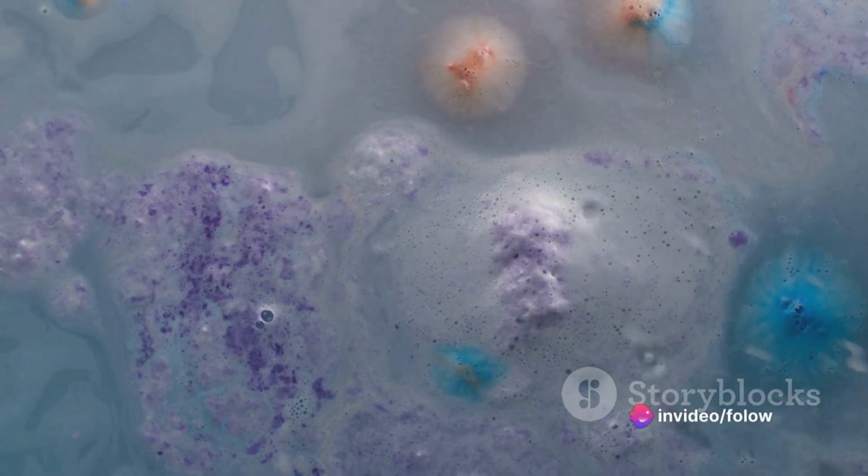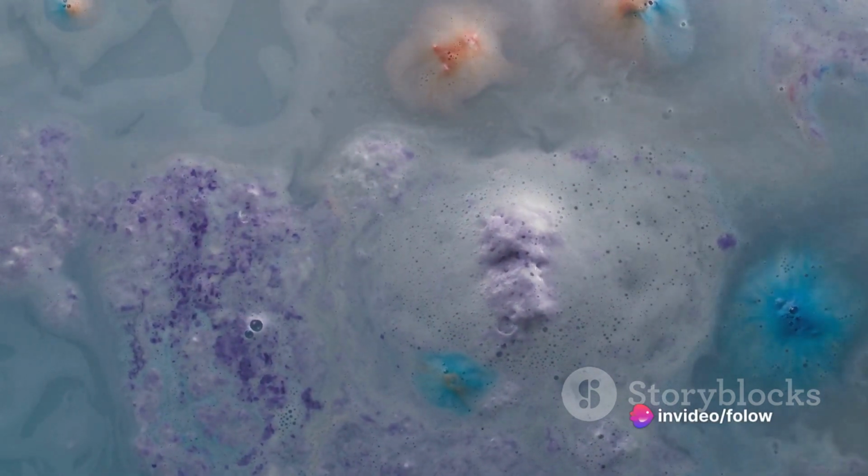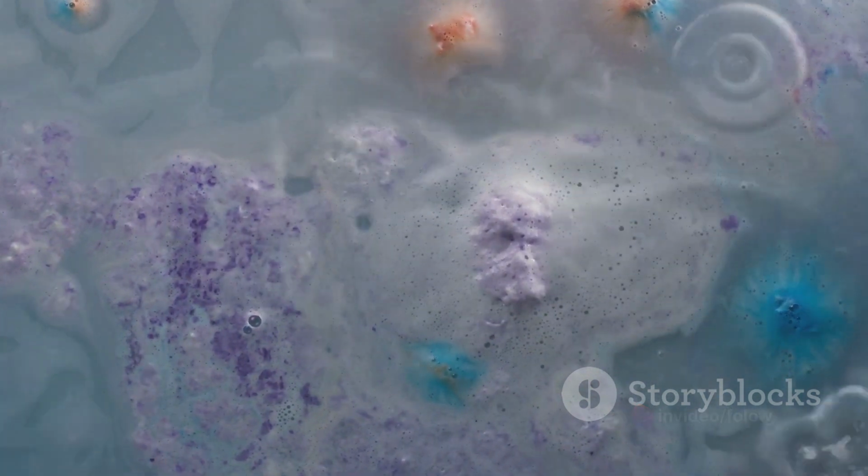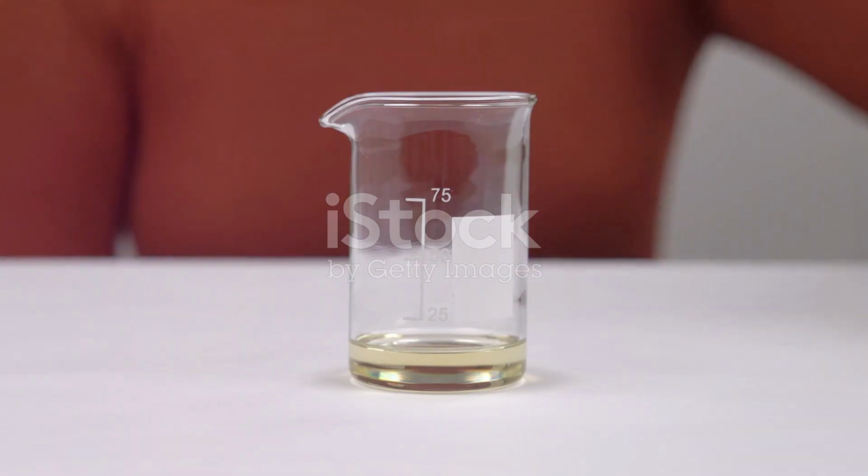Next up is lye, the unsung hero of soap making. Scientifically known as sodium hydroxide, lye is a strong alkali that, when combined with oils or fats, triggers a chemical reaction called saponification. This process transforms the oils and lye into soap and glycerin. It's fascinating, isn't it? But remember, lye must be handled with care, as it can be dangerous if misused.